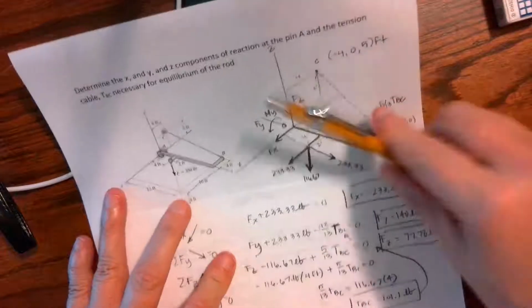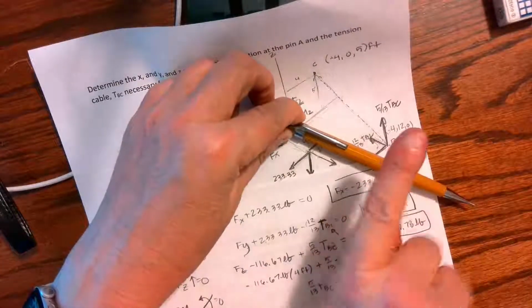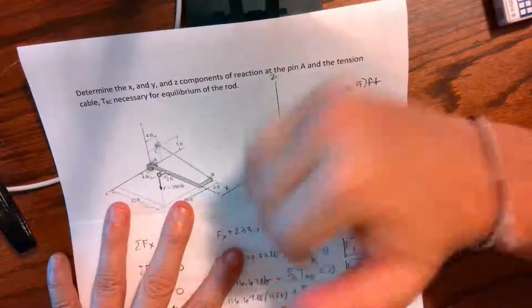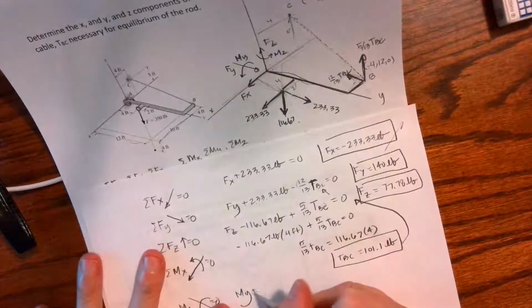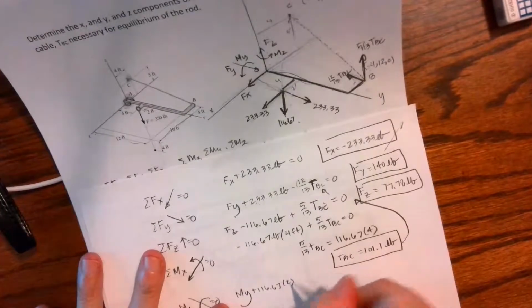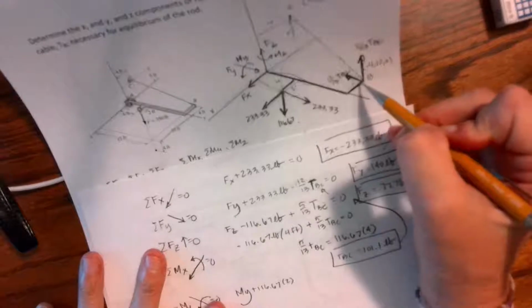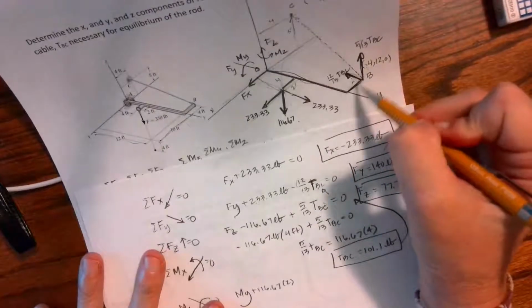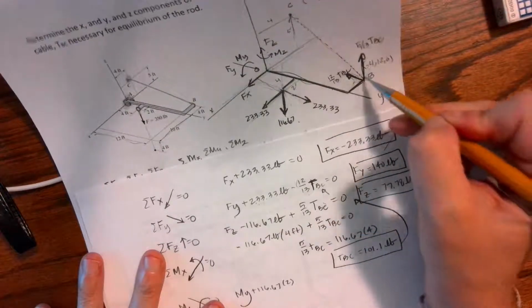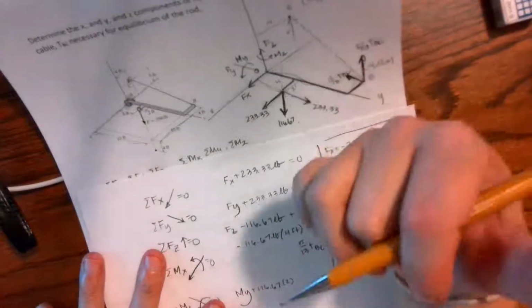But the z-axis could wrap around, and it's wrapping around positively. So we have plus 116.67, and it has a perpendicular distance of 2 feet back. The y component here, parallel, not going to cause rotation, but we do have this z component coming up and around.